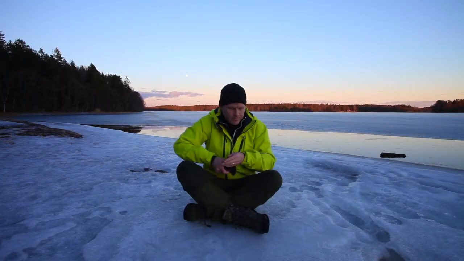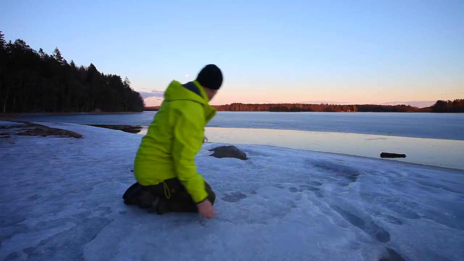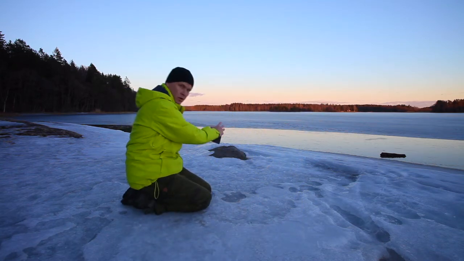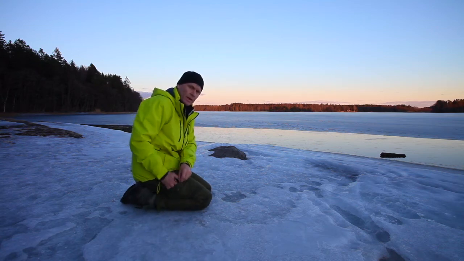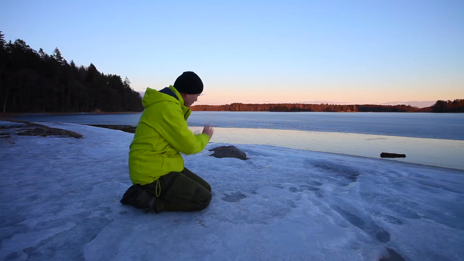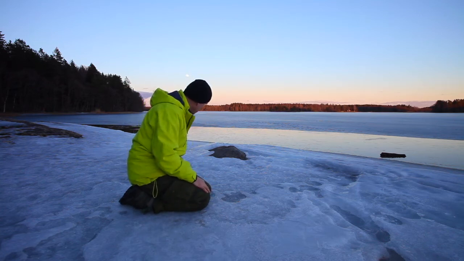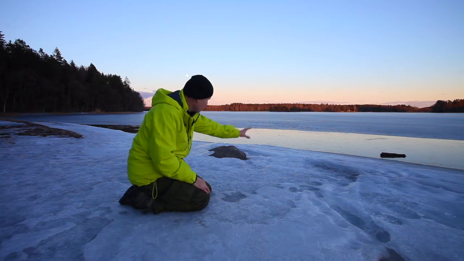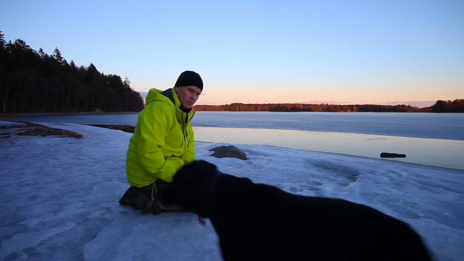And behind me here I have nice ice formations over a rock. It can be very interesting as a foreground. And I'm going to work low with my tripod and get the ice and that rock in the foreground towards that beautiful sky that is in the creation behind me here.